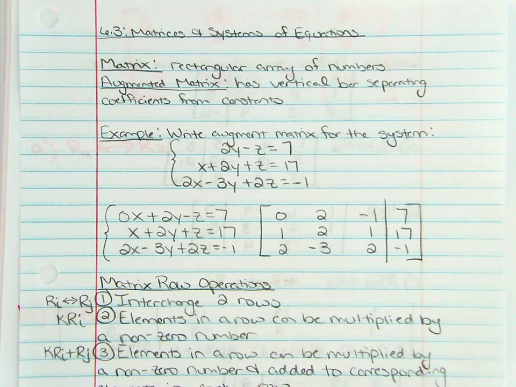The big key thing is making sure that your columns consist of the same variable, and that if you're missing a variable in one of your equations, you're putting in that 0 placeholder. Every single spot in your matrix has to have a number. It has to be filled.